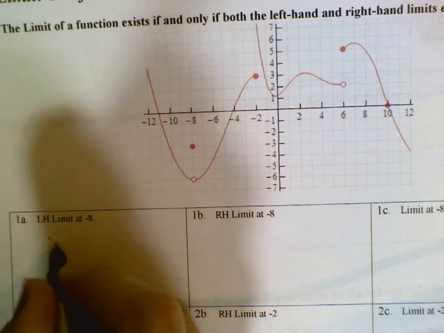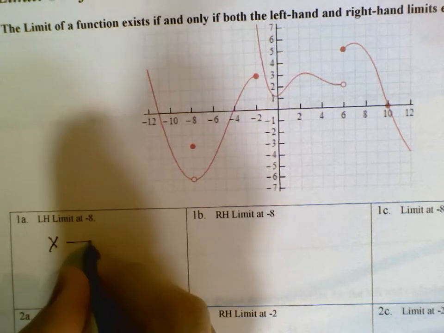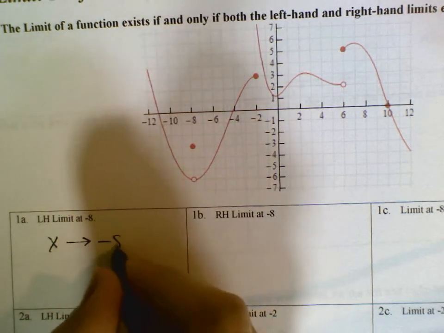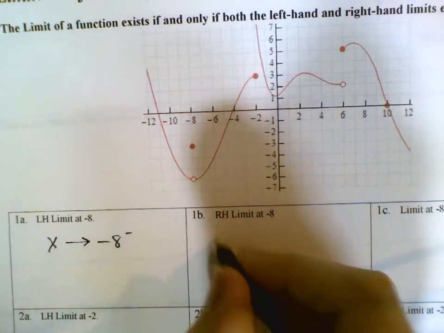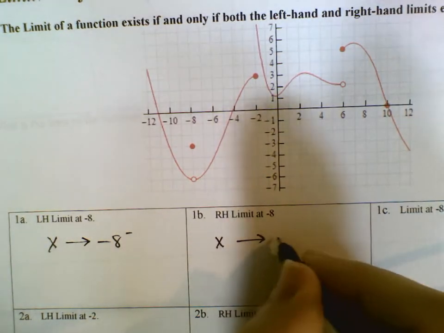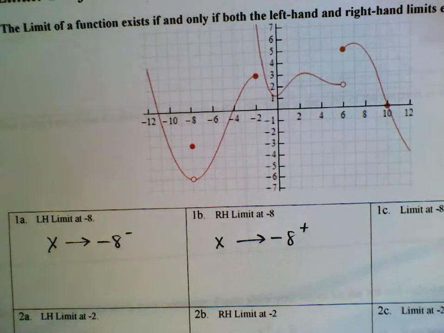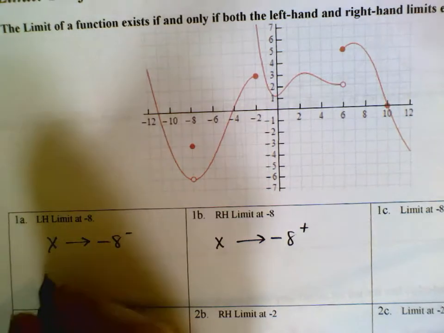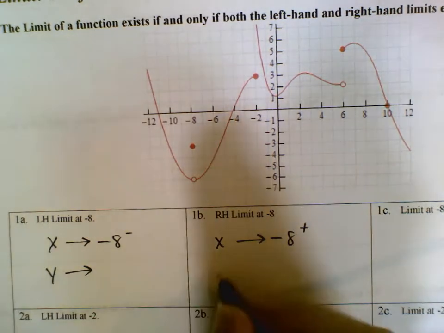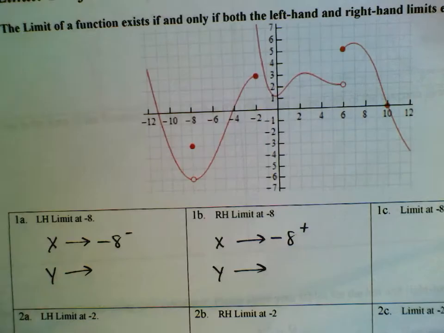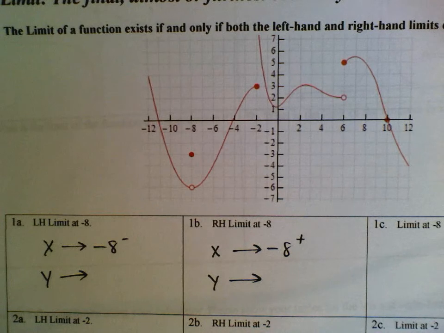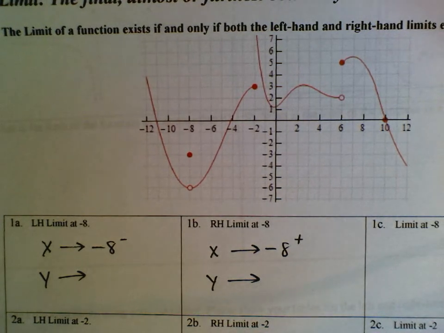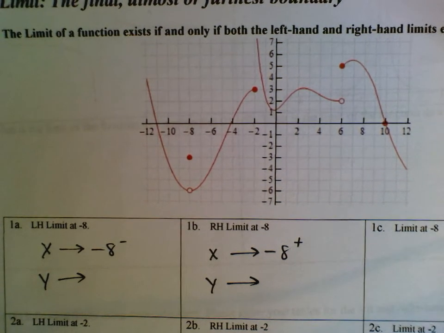So as x approaches -8 from the left, that's going to be the left-hand limit, and then I'm also going to do as x approaches -8 from the right. And I'm going to ask myself what y is approaching. I'll do parts A and B at the same time. I'm just going to look at the graph. I'm not going to do a table of values like I've asked you to estimate before.